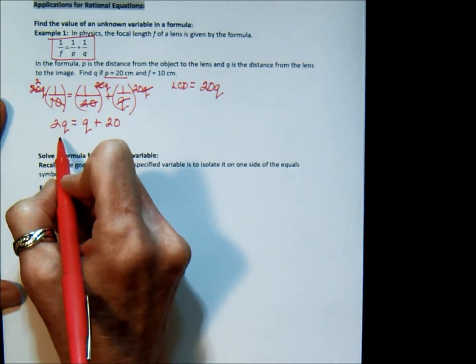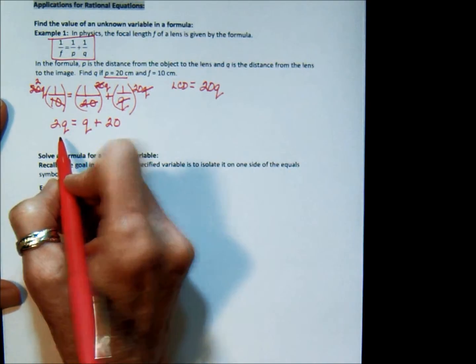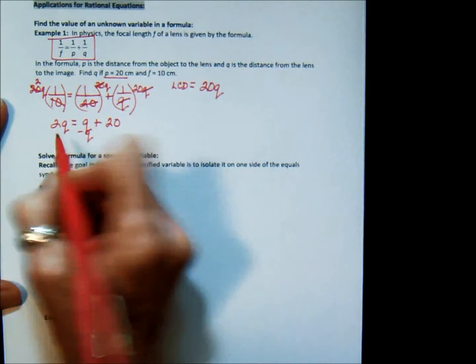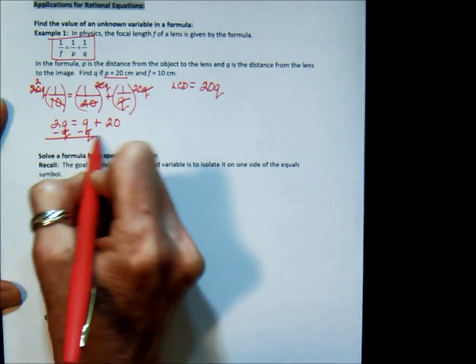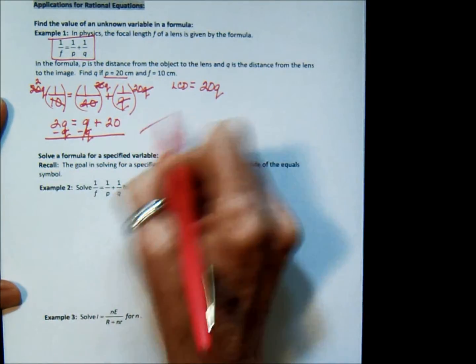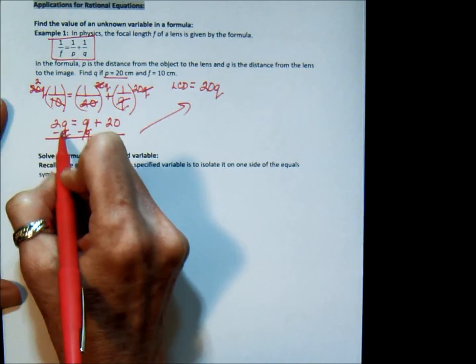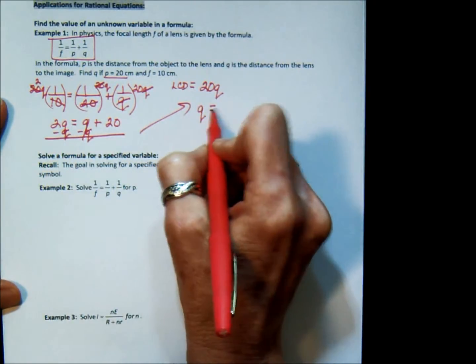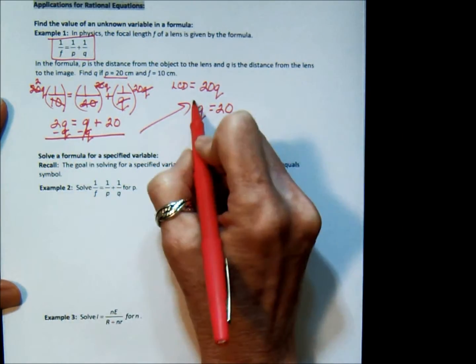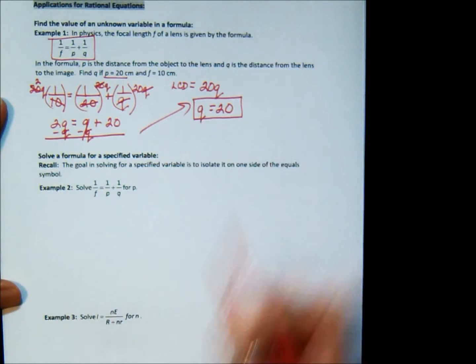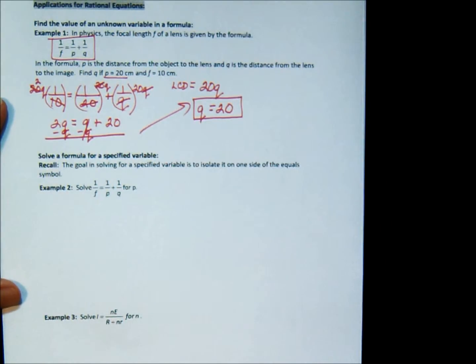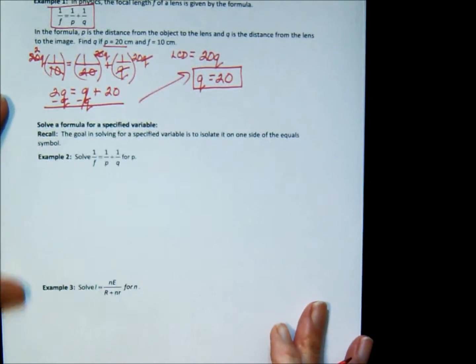This is a linear equation in one variable. So to solve for q, I get variables on one side, numbers on the other, and I end up with 2q, take away 1q is 1q equals 20. So that was very simple, just replacing variables with numbers that were given. I just wanted to go through that with you to remind you how to use the LCD to clear your denominators. Let's do another one.